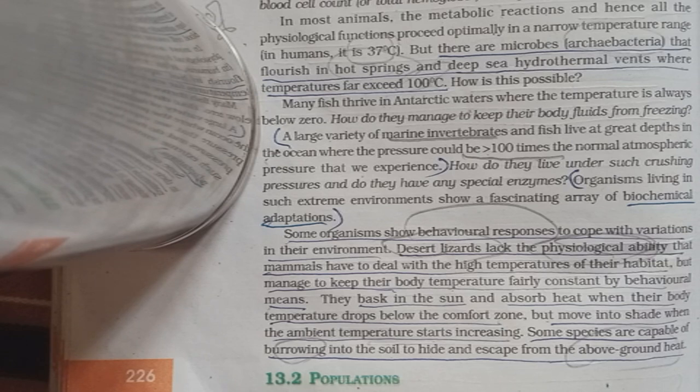During summer, when it does not want heat, it moves to shady areas and does not absorb heat. This is the adaptation which desert lizards show. Some other species live by burying in the soil and escaping the above-ground heat. This could also be an adaptive measure taken by the organisms themselves, which we state as behavioral or physiological.